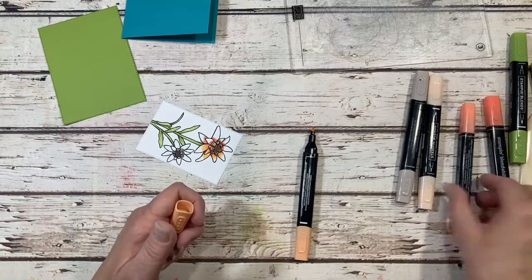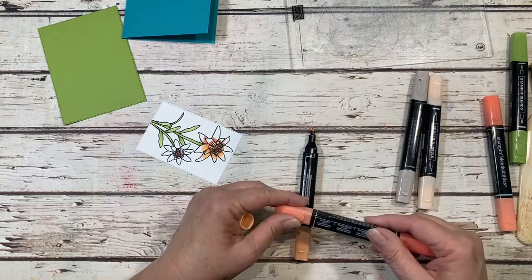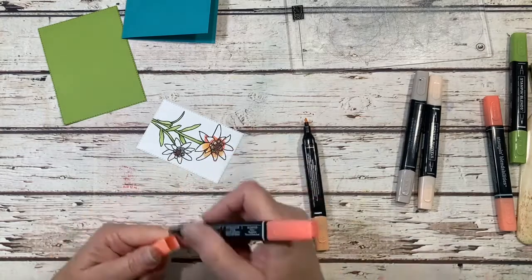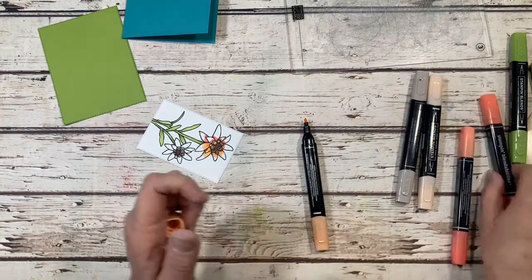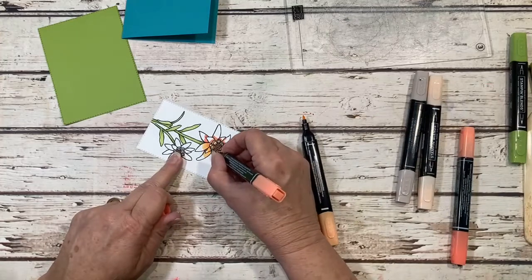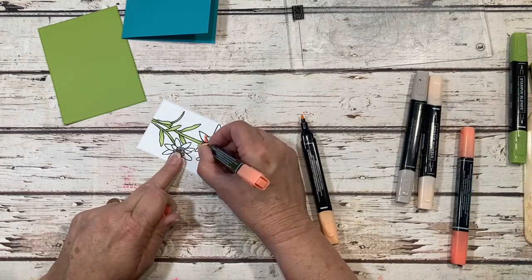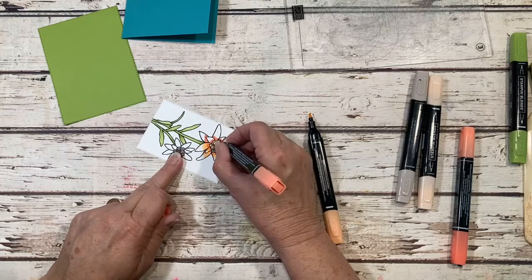I think I'm going to put a little bit more. This is not the right one. Keep grabbing the wrong one. Okay, I'm going to put a little bit more in there just because I want a little bit more color.